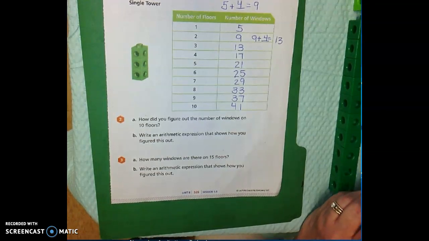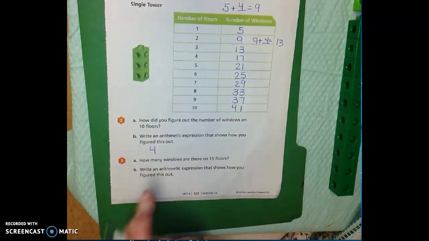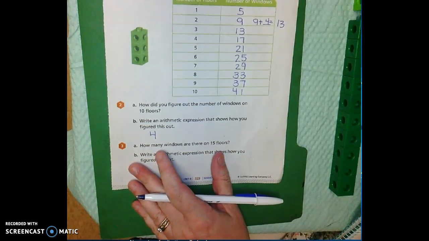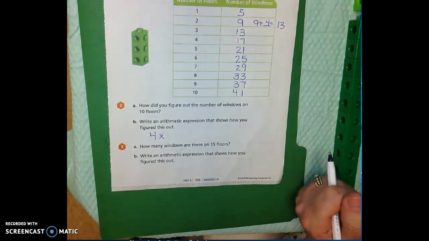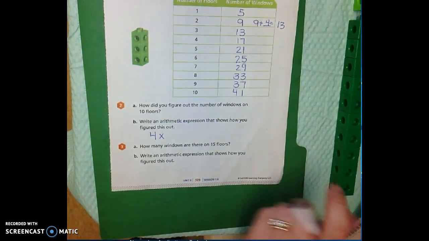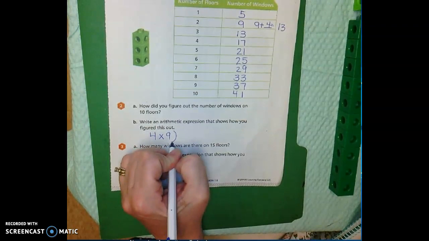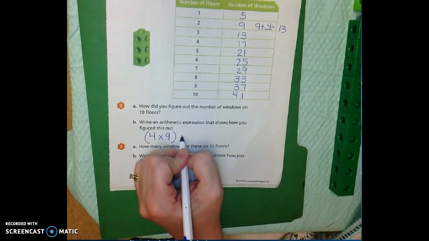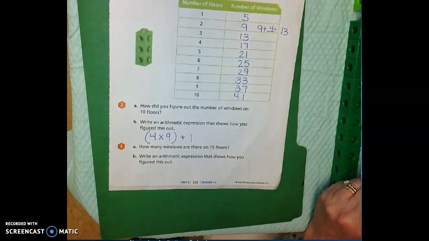You may say, well, I know there are 4 windows on each floor, and I could multiply that by the floor that I want to find. Let's say we wanted to find the 9th floor. And then I know that I have to also add in the 1 skylight.